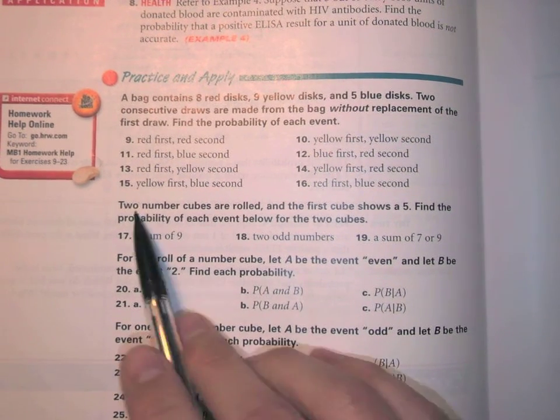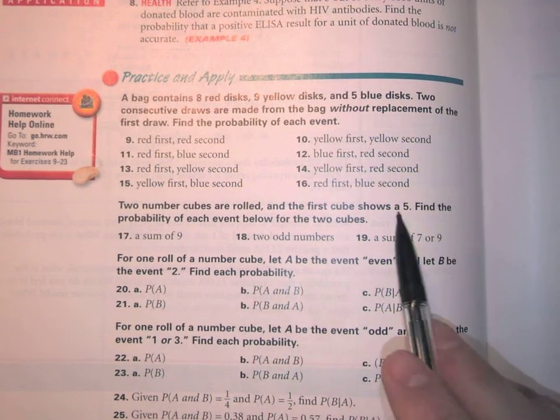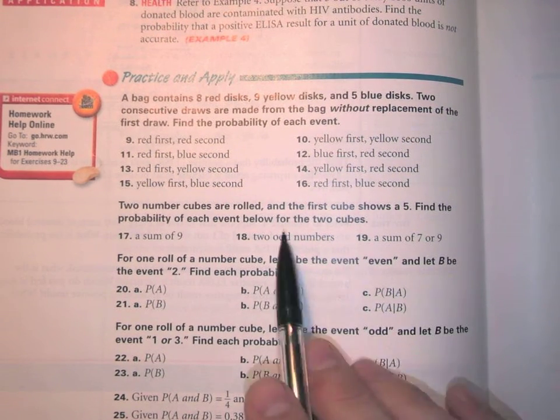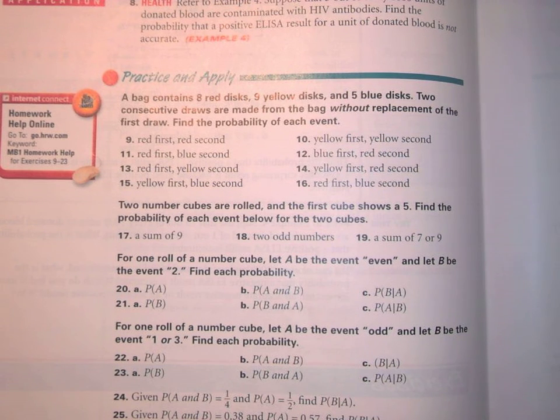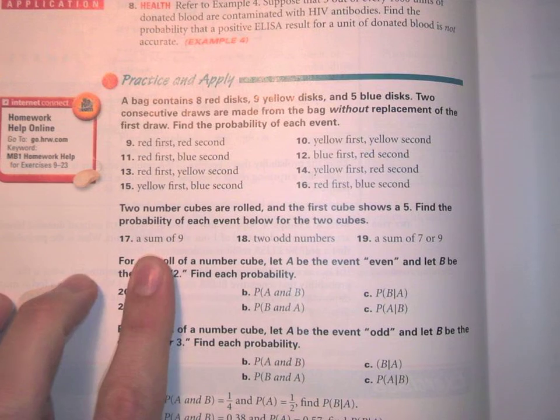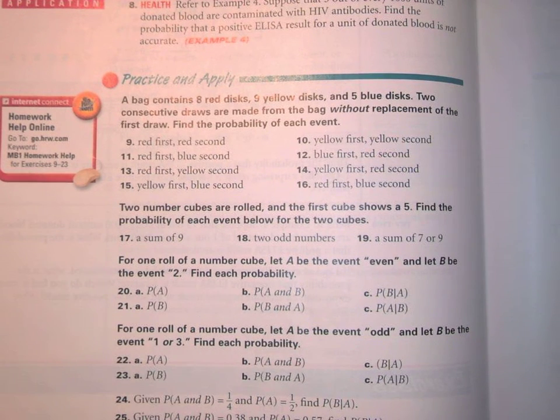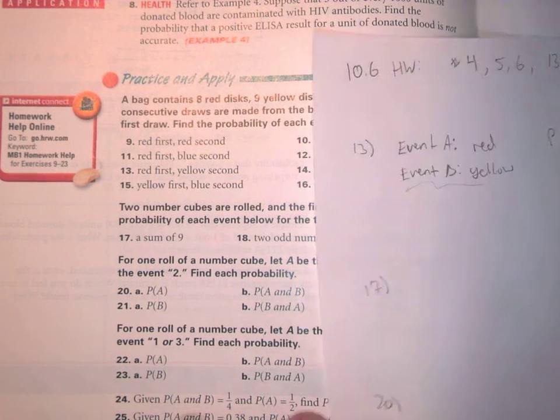Okay, so 2 number cubes are rolled. The first cube is a 5. Find the probability of each event below for the 2 cubes. So in this case, we're finding the probability of 2 events, but the first one is already given to us. The first one's already done. So we're finding a conditional probability in this case.